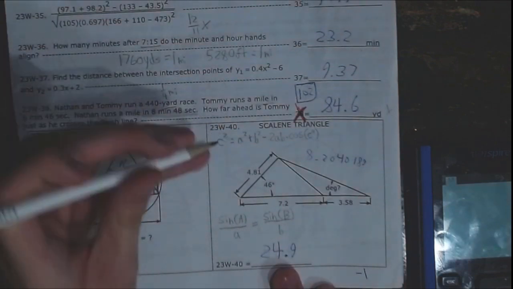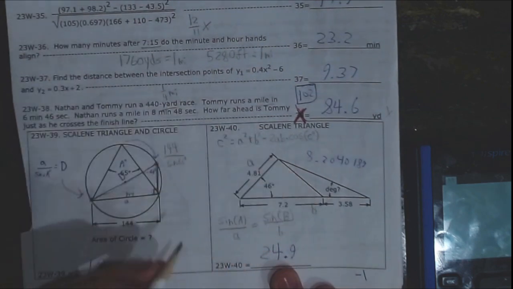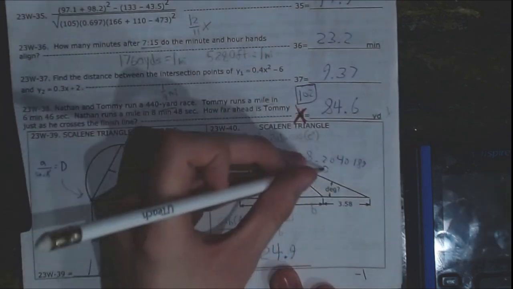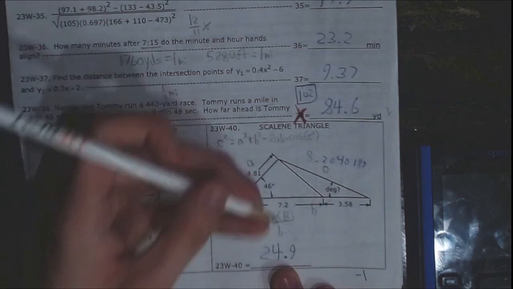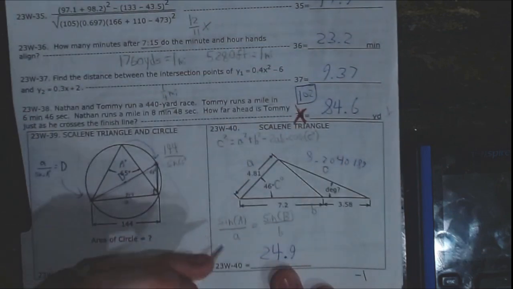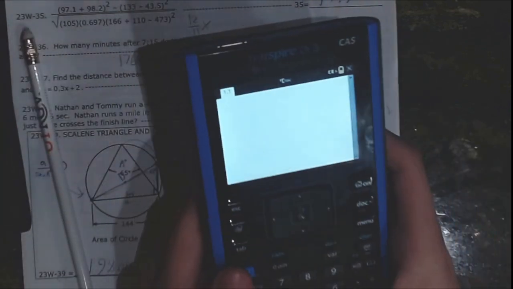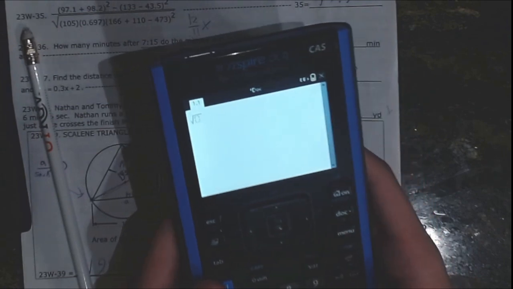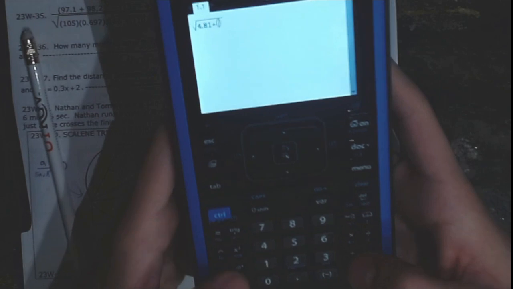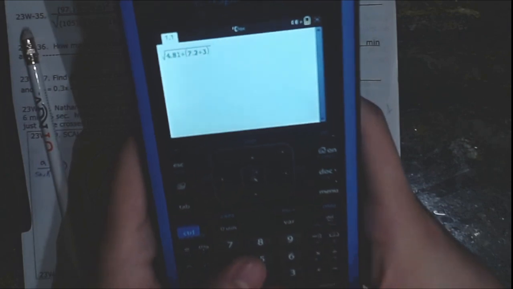And so I'll call this side A and this side B for now. And I'm solving for side C using the law of cosines. And I have angle C. If I did not have angle C, I wouldn't be able to solve for this side. But I do, so I can use the law of cosines. So I can type on my calculator the square root of A squared plus B squared, which is the sum of these two segments. So 7.2 and 3.58.